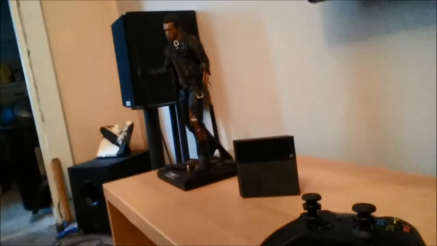I'm going to move the camera over here because the light from my Kinect, the Xbox is actually on at the moment, and it's blinding my camera.